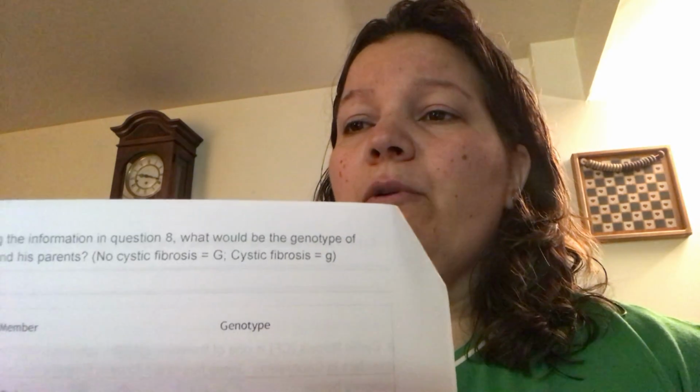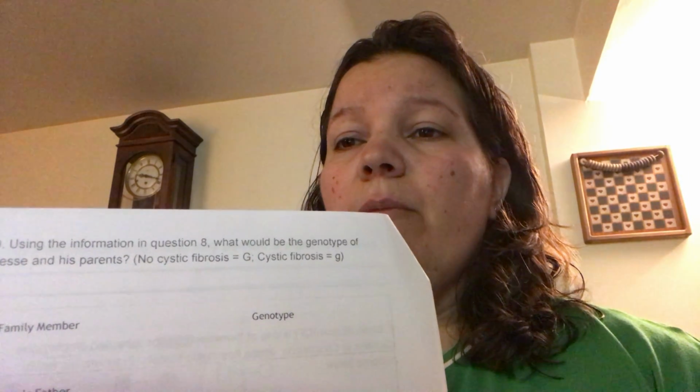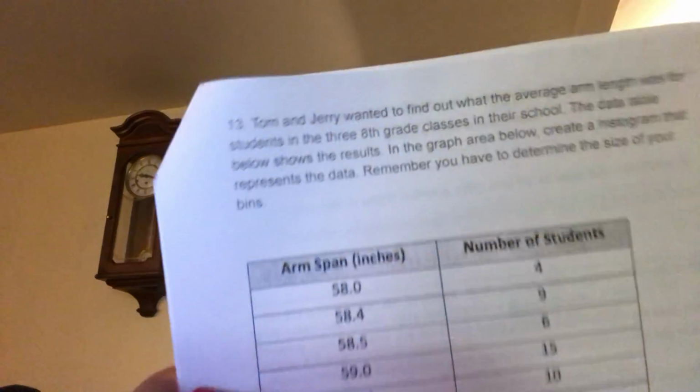So having no cystic fibrosis, and it says it on here, is a capital G. Having cystic fibrosis is a lowercase g. And then you have the family members: Jesse's father, Jesse's mother, and Jesse. Okay, so on your study guide, we covered this. So if you need to, recall that on your study guide.